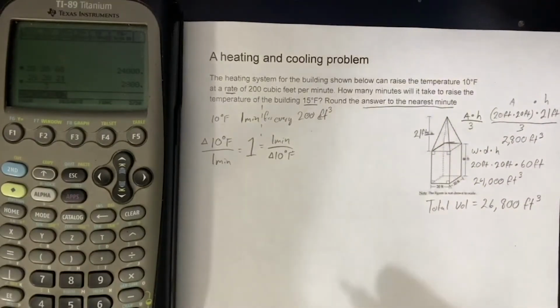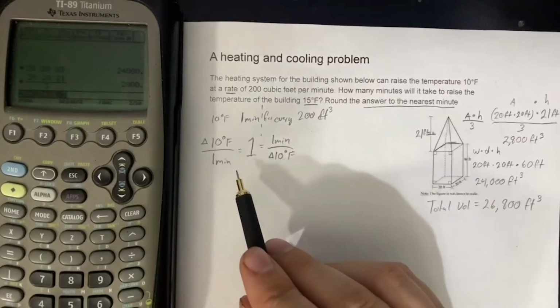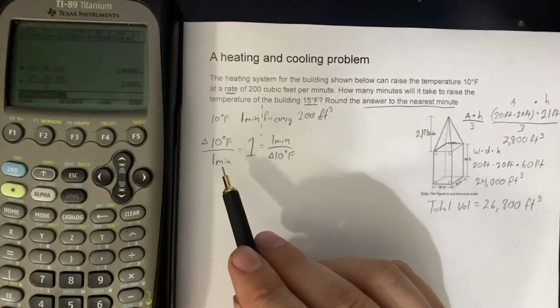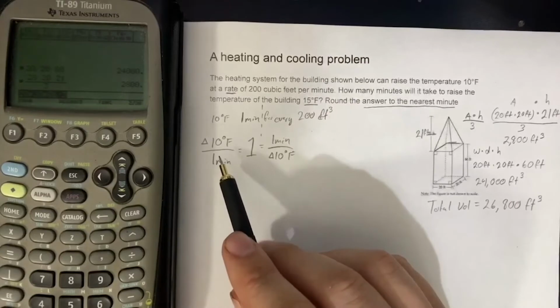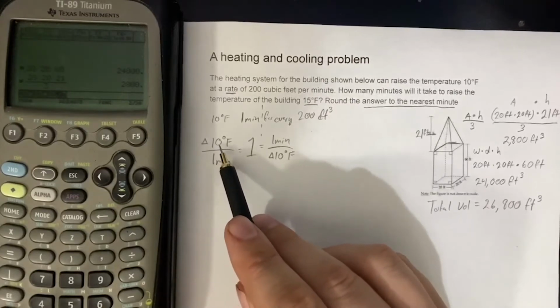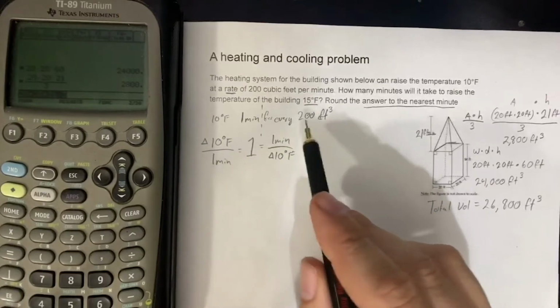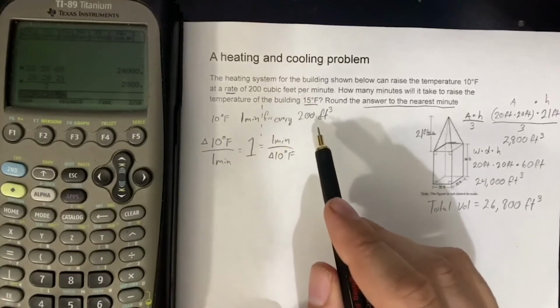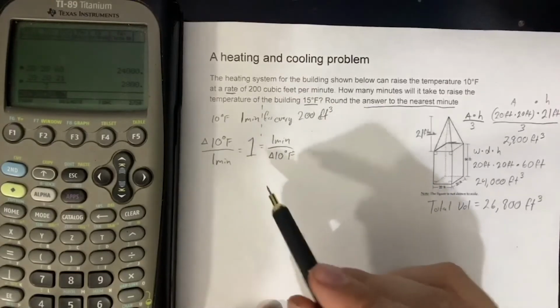That's just an important concept with our conversion factors. But the reason we talk about that is we can also scale it. If we only turn the heat on for 30 seconds, we should be talking about a change of 5 degrees for that same 200 cubic feet. We can shift these numbers around as needed.